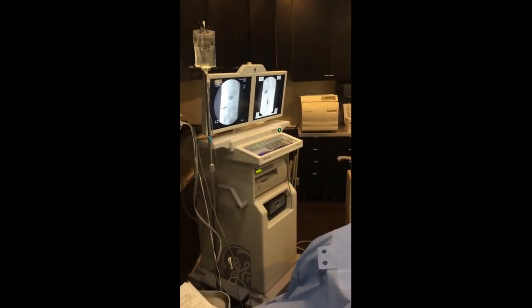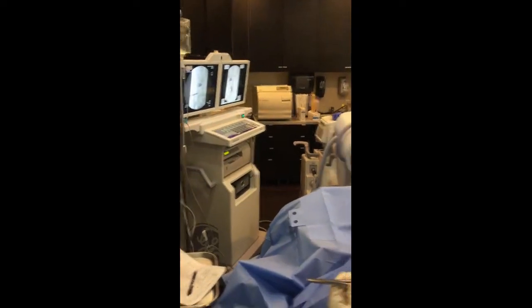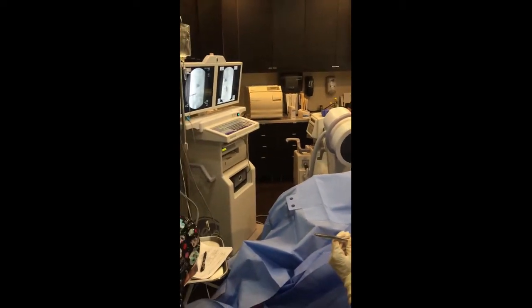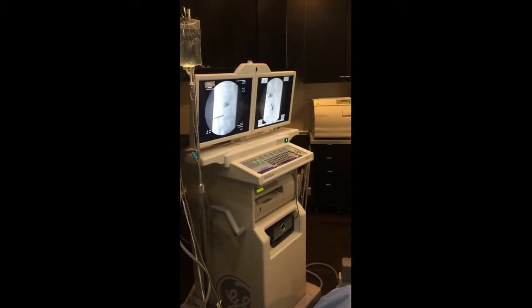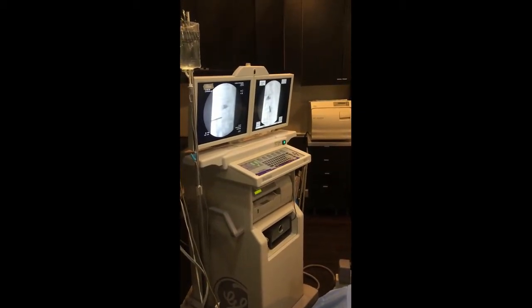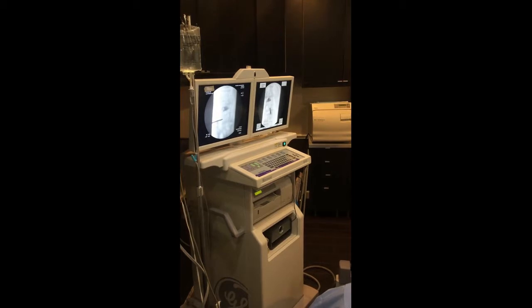Her L1 compression fracture was much worse, and I performed a kyphoplasty on it in 2015. We're now going to take a new lateral of this patient. And we've just started to enter into the vertebral body portion on that left side. So we're going to advance it a little more than it currently is.